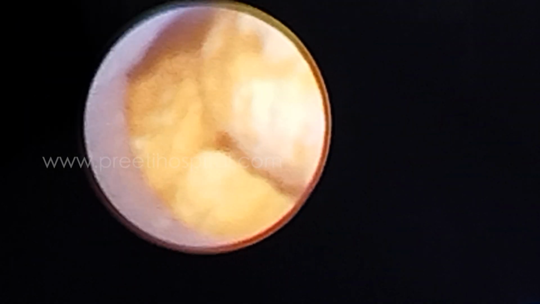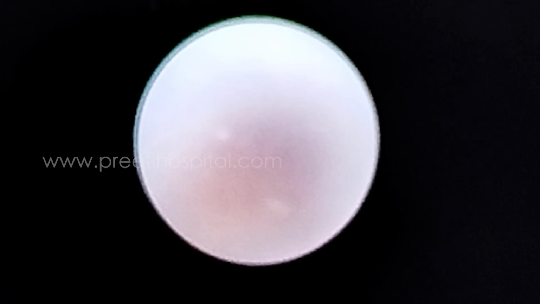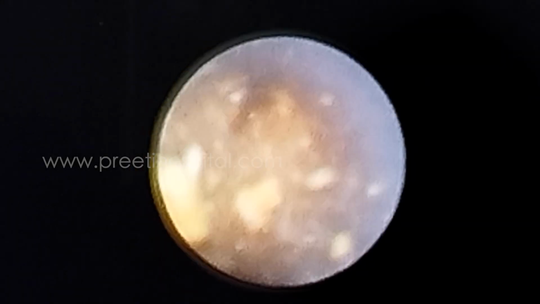From now on with pneumatic, if you want to break it, it is difficult. You got the point? So better is laser. Get the laser, thulium. Because if you make multiple pieces with the pneumatic lithotripter, it will be moving.